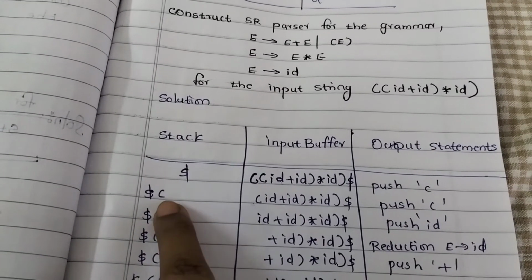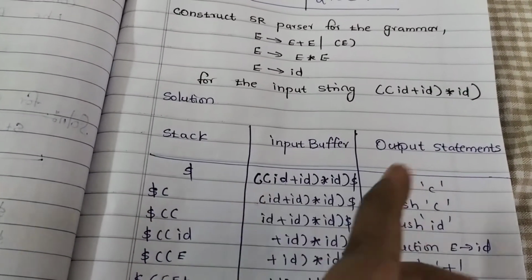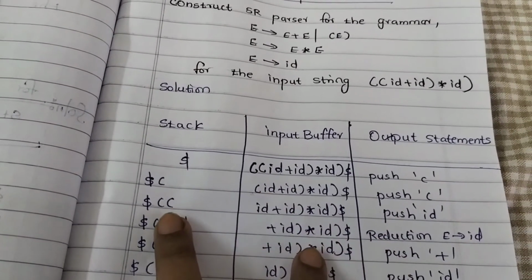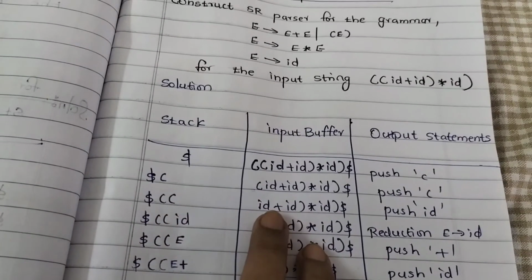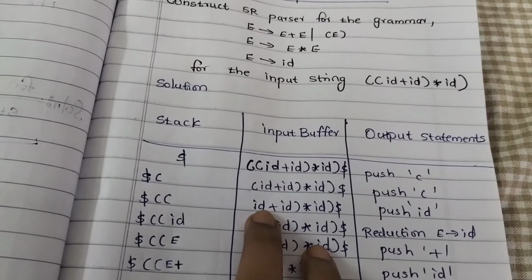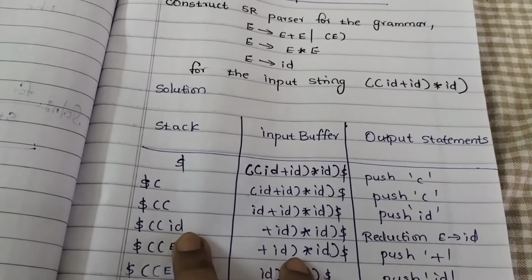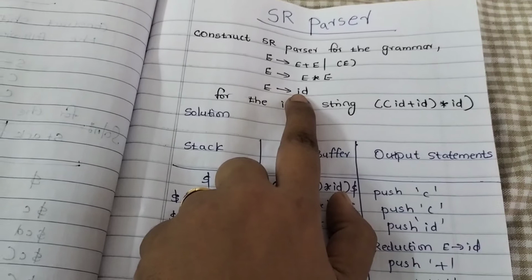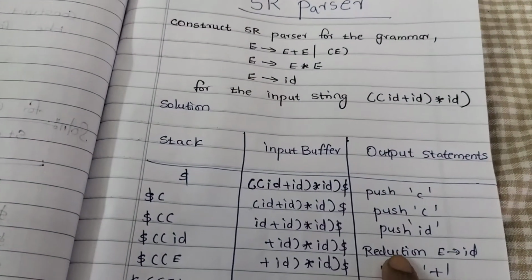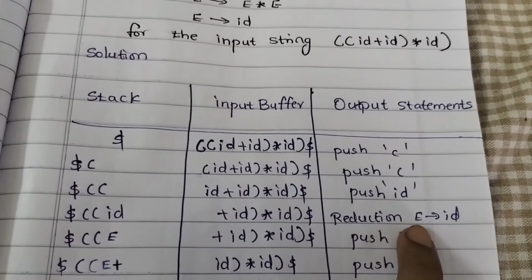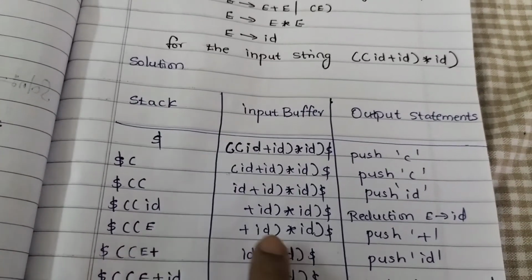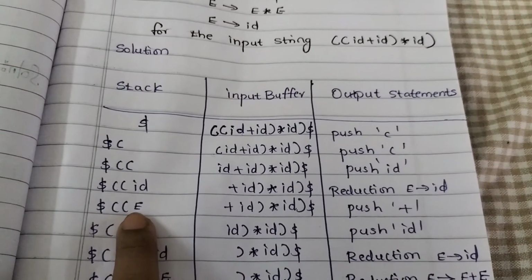Initially we are pushing the open bracket, so we can't give any reductions here. Again you are pushing another open bracket to the stack. In the next step also no reduction is possible, so we are pushing the next ID to the stack. At this point we have a reduction for this ID. You can give a reduction E to ID, so you are changing this ID to E. Now there is no other reduction possible.